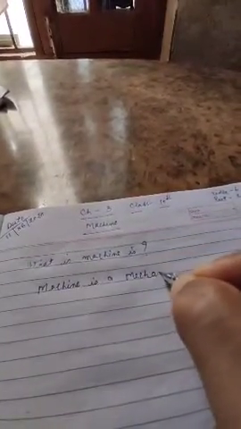Another definition of a machine is that a machine is a mechanical device that changes the direction or magnitude of a force.